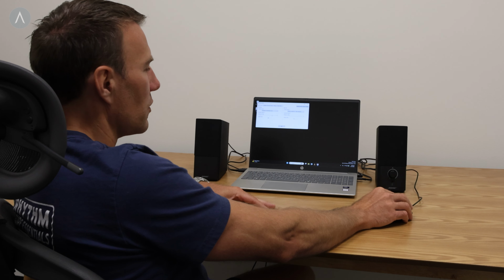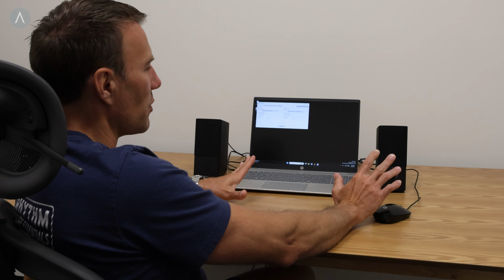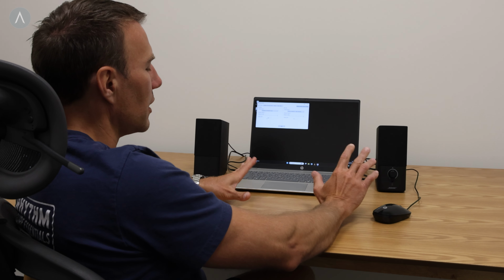There are some features here that you can play with in terms of exclusive mode, volume, and latency. We'll let you experiment with that. Each has a different effect on how things function.